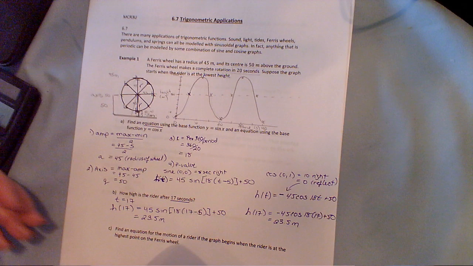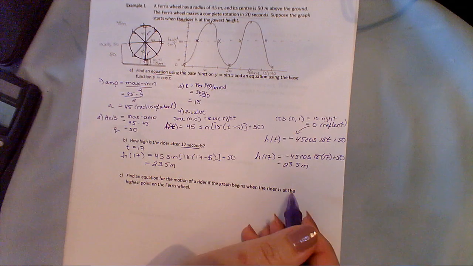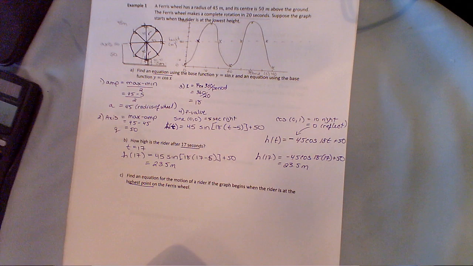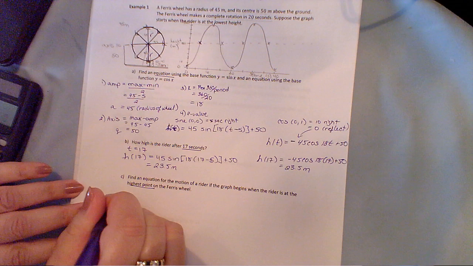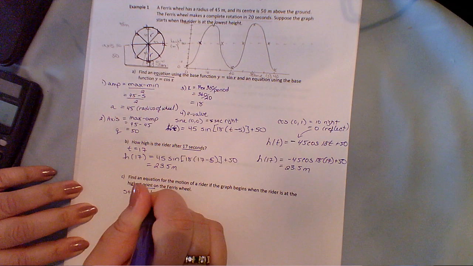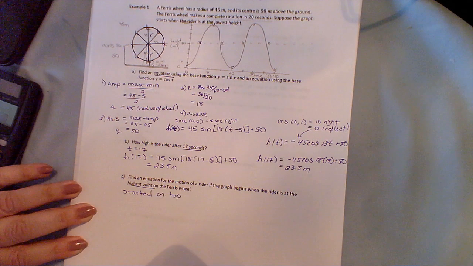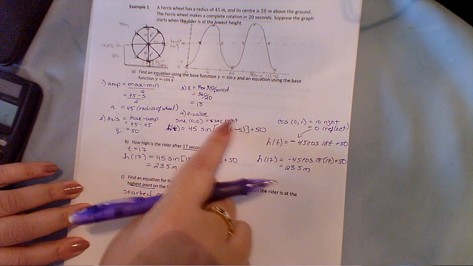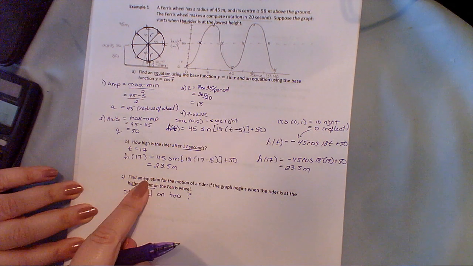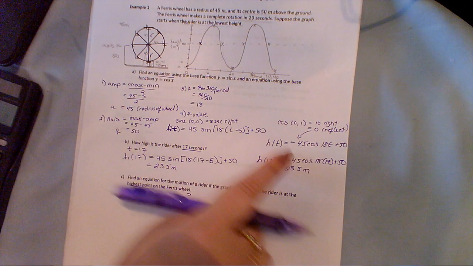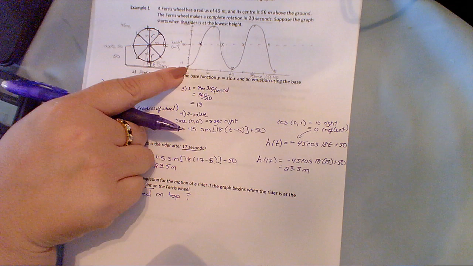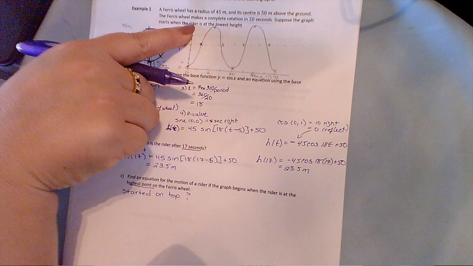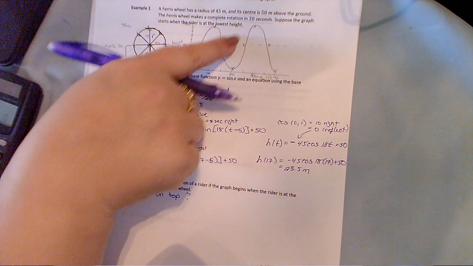Now it says find an equation for the motion of a rider if the graph begins when the rider is at the highest point of the Ferris wheel. So basically it's saying, what if we started at the peak? Started on top instead of on the bottom. So what happens to the equation, doesn't matter, sine or cos, if we're up here instead? So instead of getting on at 5 meters, what if they got on at 95 meters and then came down to 5 and then came back up?